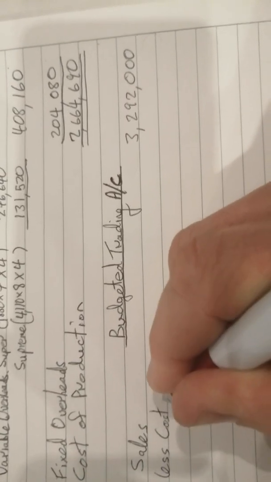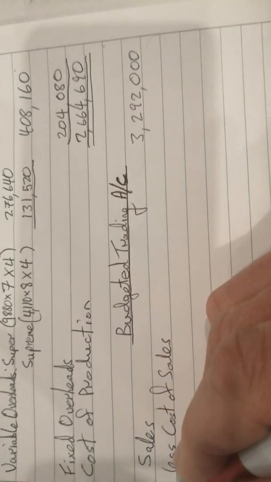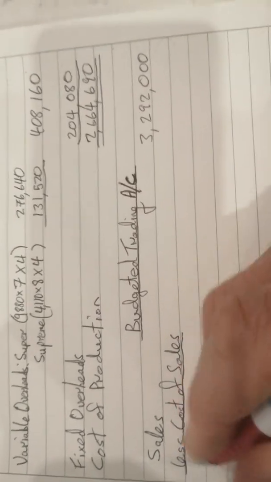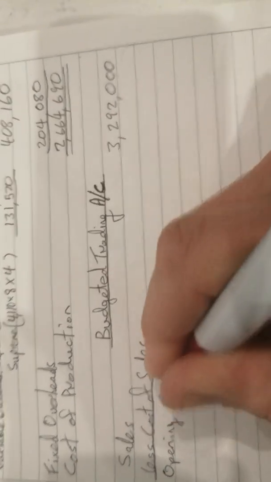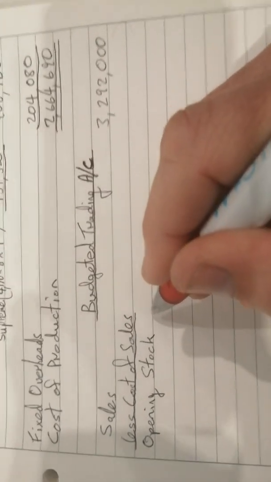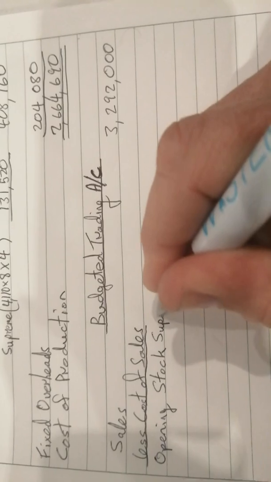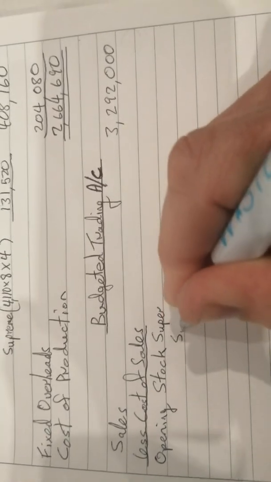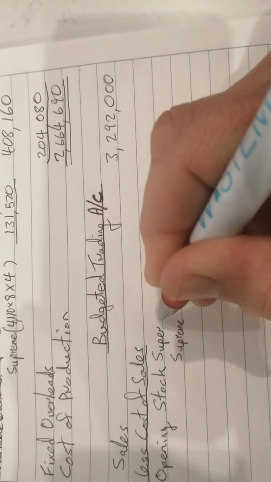Then less cost of sales, or less cost of goods sold if you prefer. Then we start with opening stock. Again, we're going to go plus purchases, less closing stock. But our opening stock, this time we're talking about supers and supremes instead of raw materials.